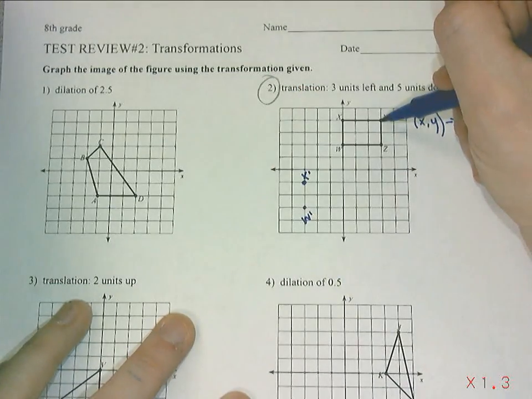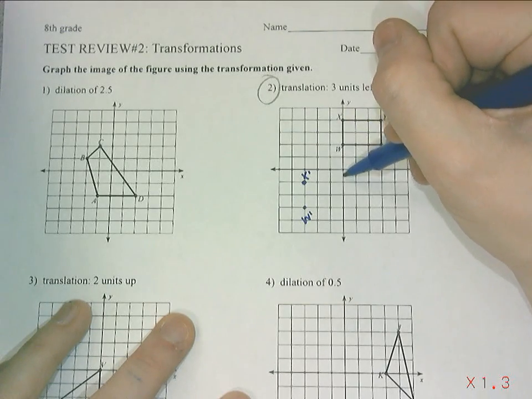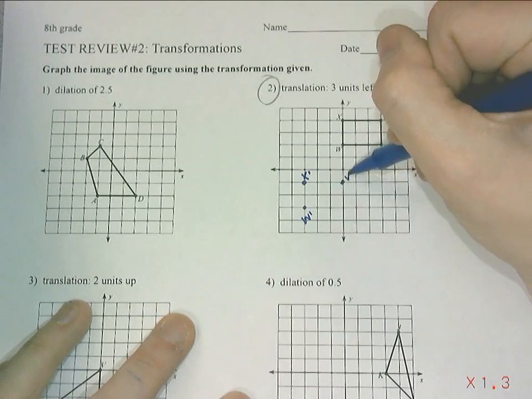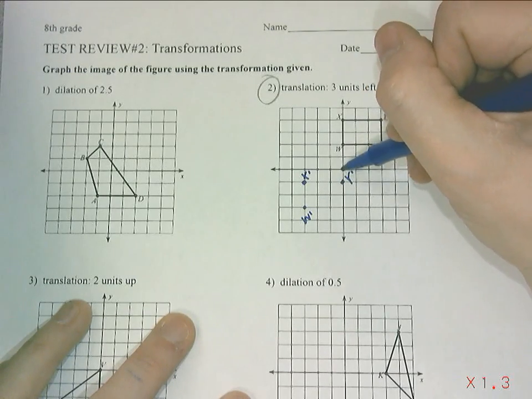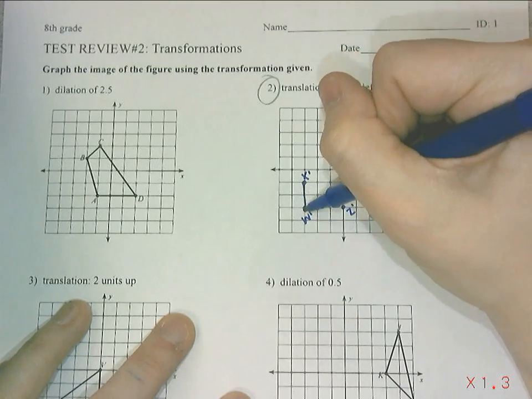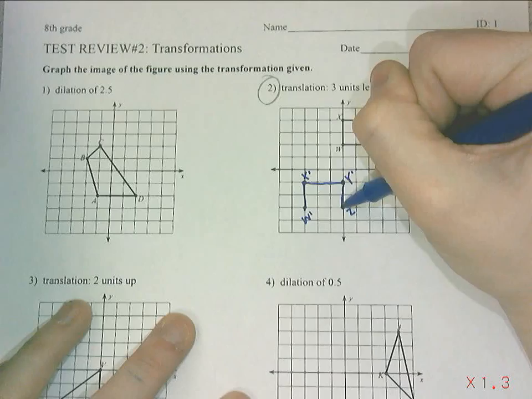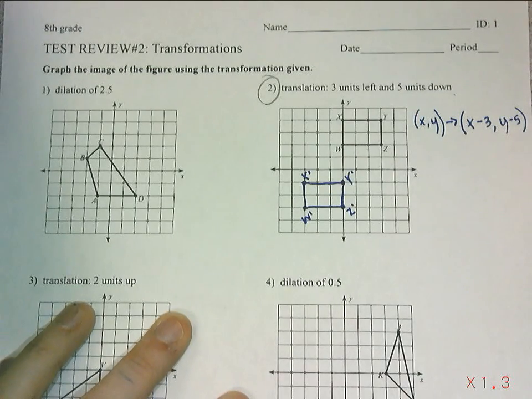Then we go y, 3 units to the left and 5 down. There's our y prime. And last z, we go 3 units to the left and 5 down, and there's our z prime.